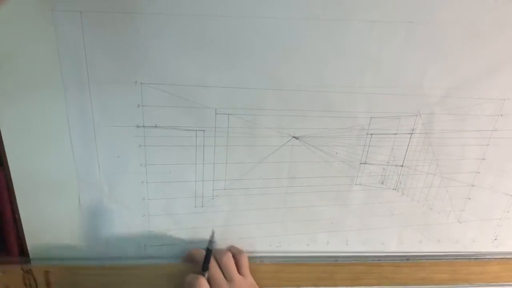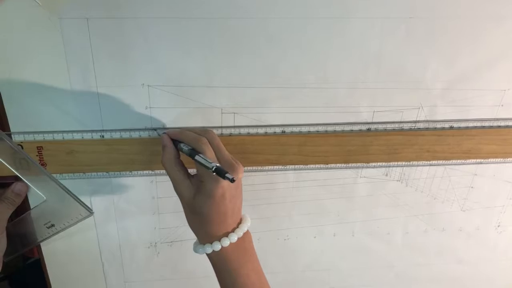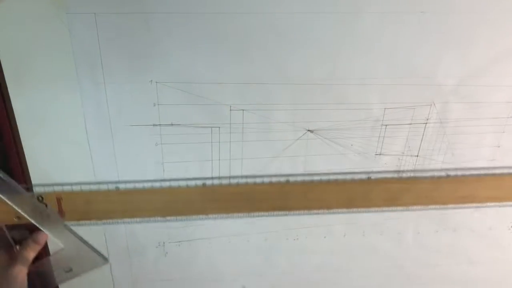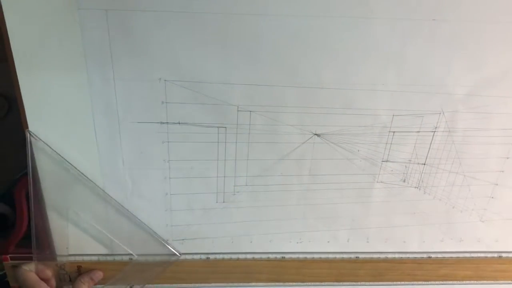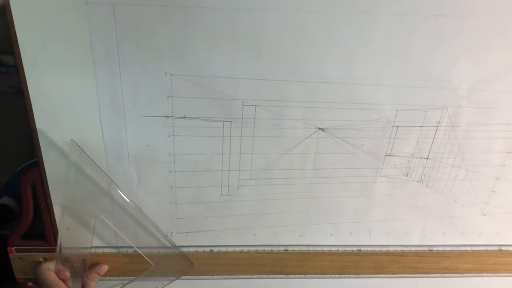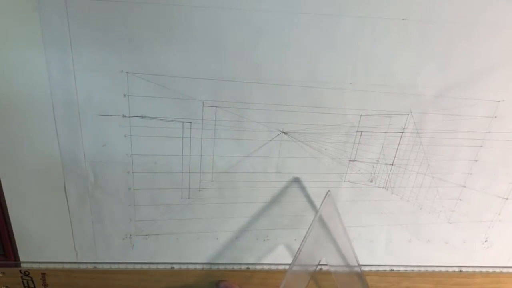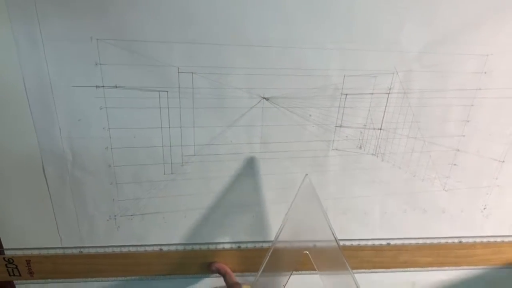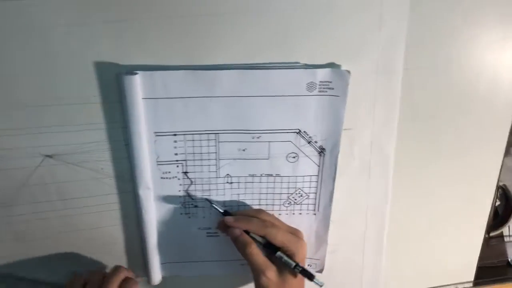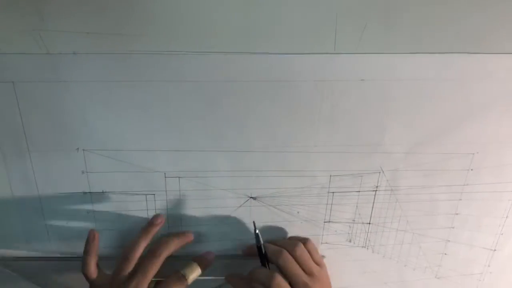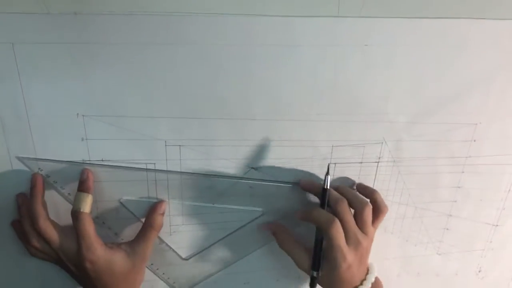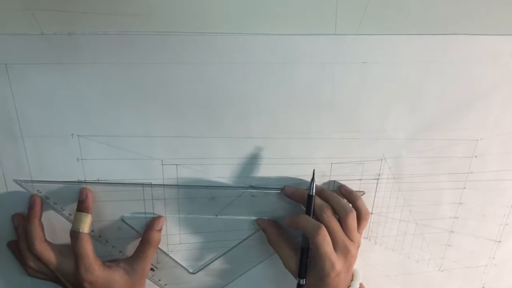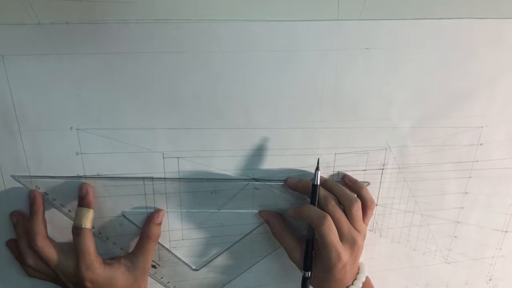I first made a horizontal line through 7 on both sides. So we already have the horizontal measurement locations of your corners. We just need to plot these locations. So first, I need to vanish these points here. Negative 3 at 7 feet high, I will vanish.